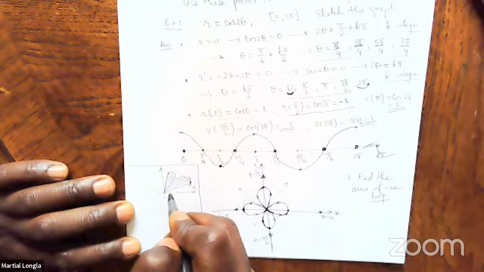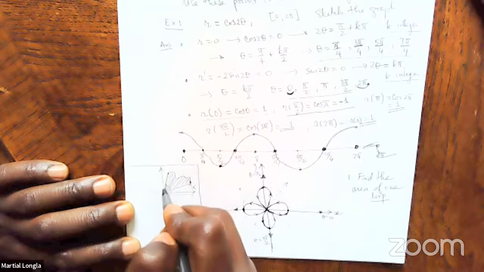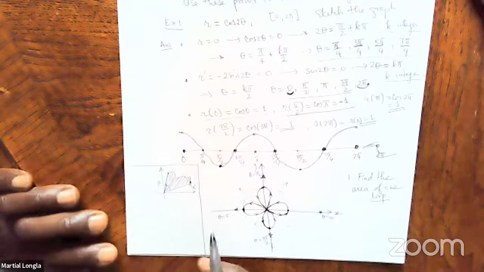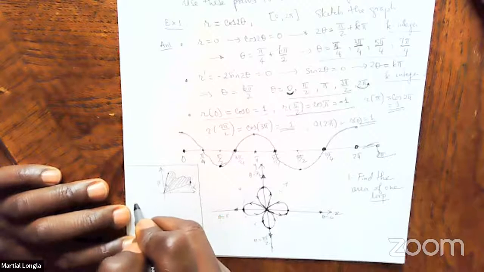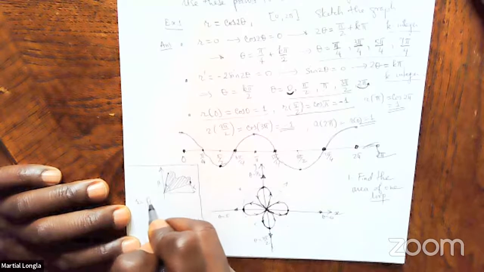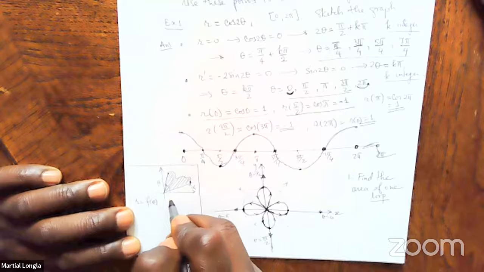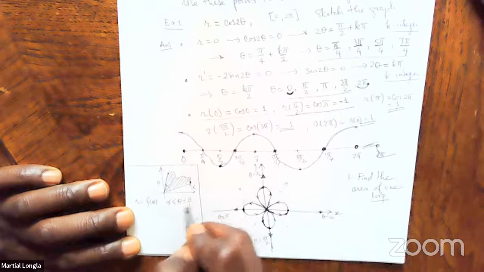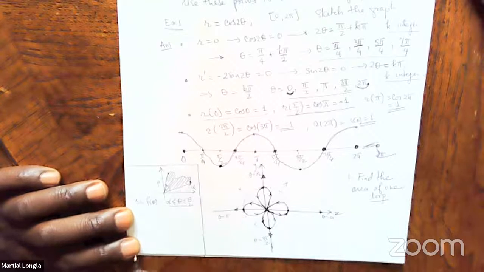The angle here for the top is beta. So r equals, let's say, f of theta, alpha less than theta less than beta. This is what I just drew here.